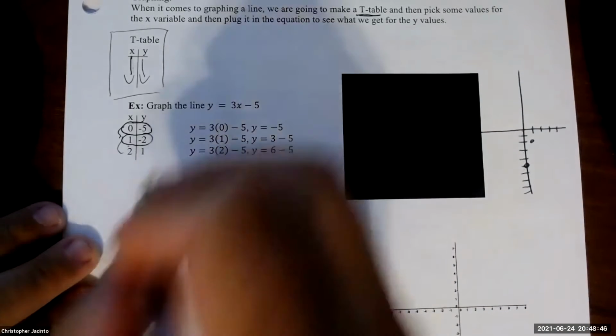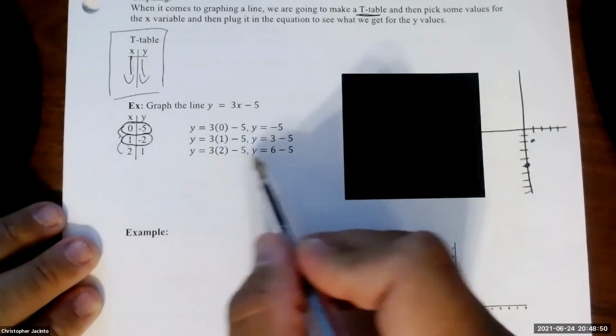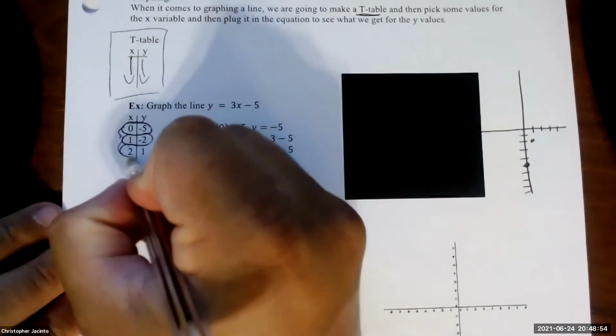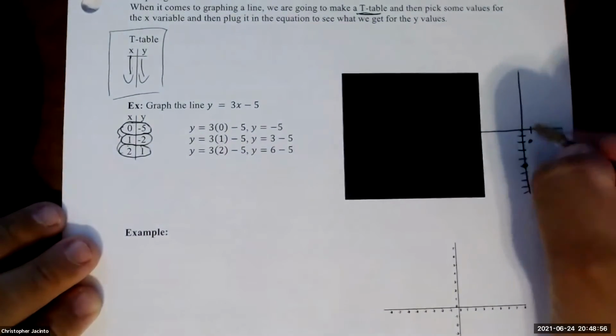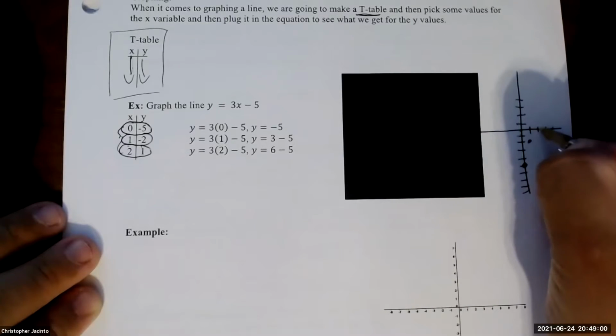And then lastly, we plug in 2. So 2 in for x. So 2 times 3 is 6. 6 minus 5 is 1. So that's our last pair. So 2, 1. So 2 to the right, and then 1 up.